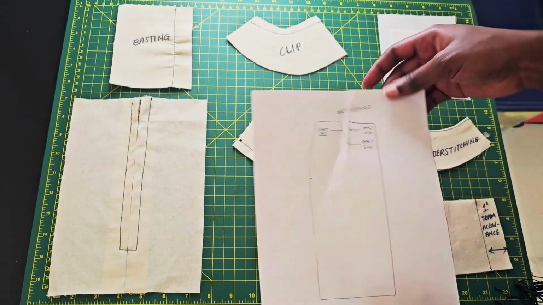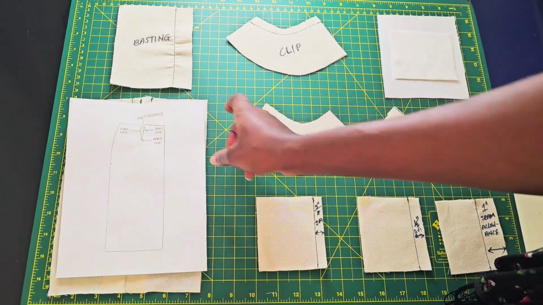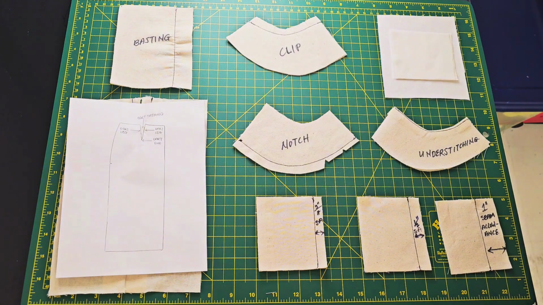Sometimes you can find a dart on your blouse. You can find it on your sleeves. You can find it on your blazer, pants as well. So those are different places you can find a dart.